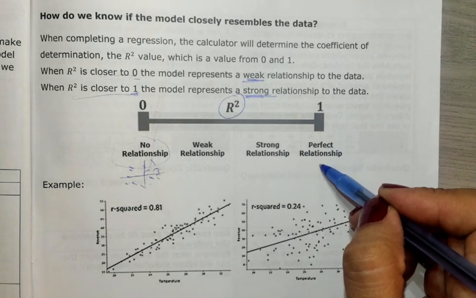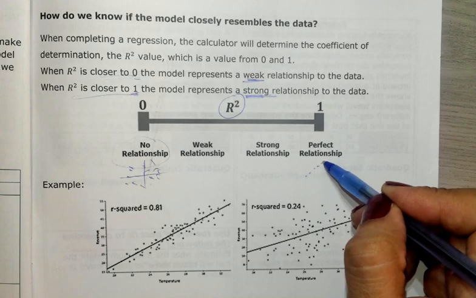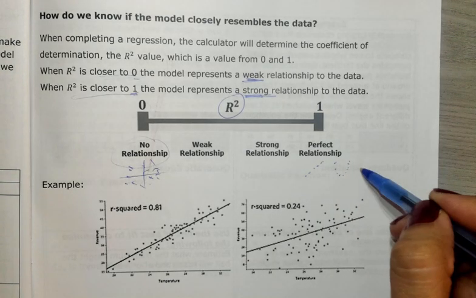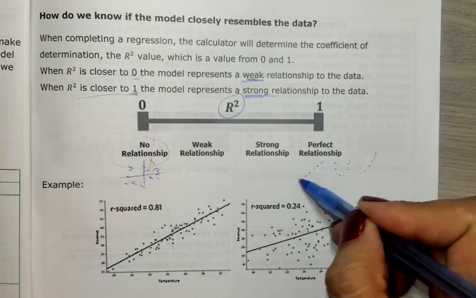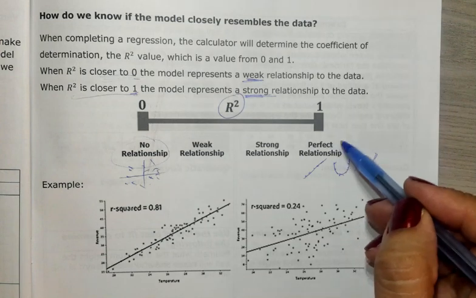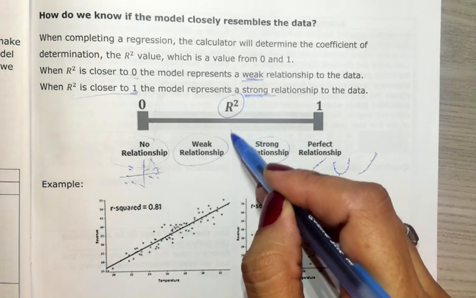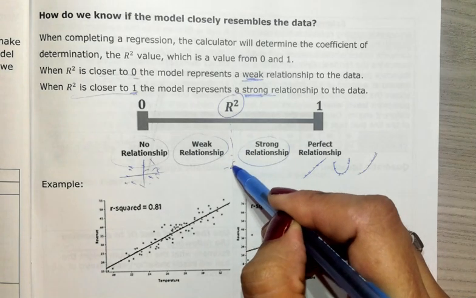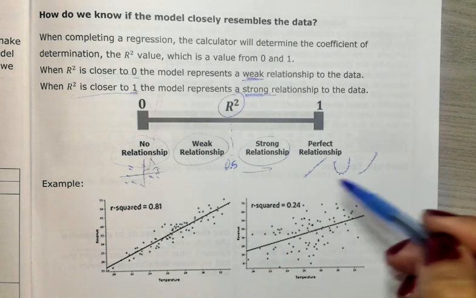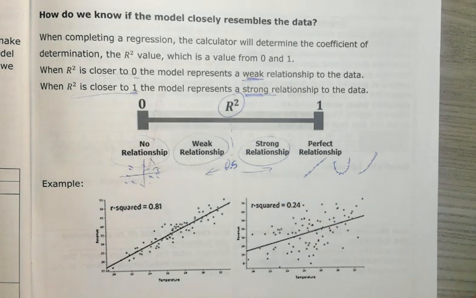A perfect relationship is when you have points that are exactly aligned or creating that parabola, or exponential, and they match perfectly the line that was created. So in between values are either strong or weak. Halfway is 0.5, so anything higher than 0.5 will be considered strong, and anything lower than 0.5 will be considered weak.